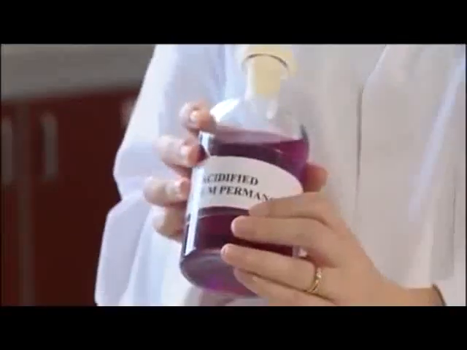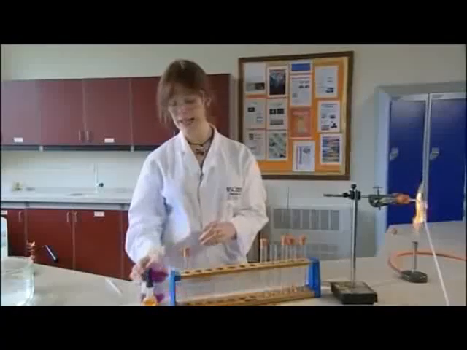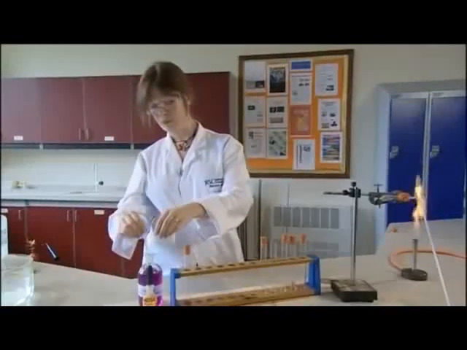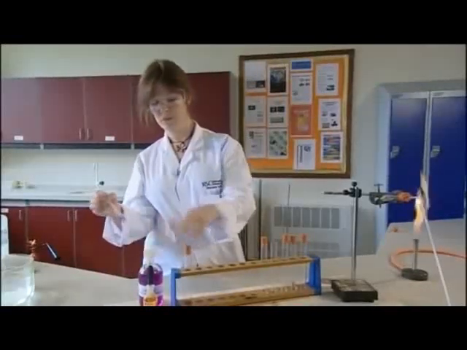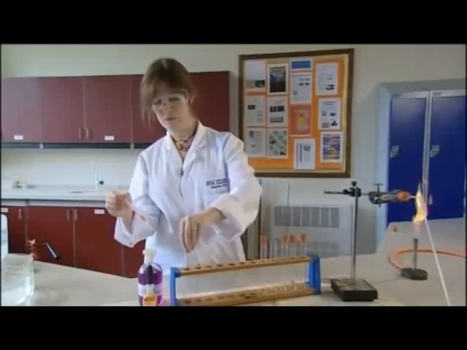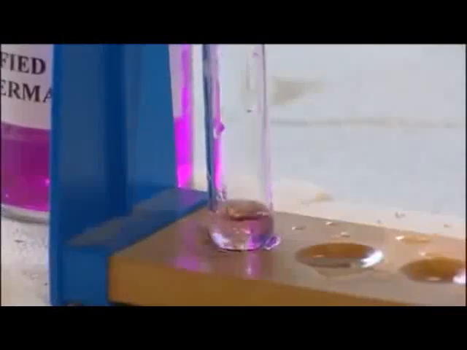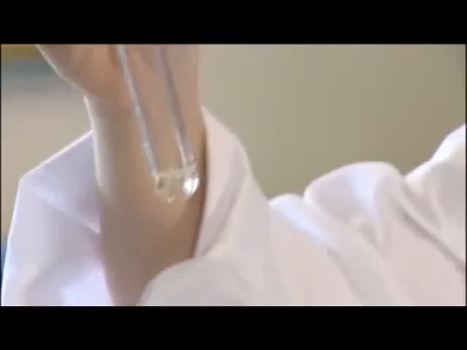A similar reaction you can do with acidified potassium permanganate. A few drops into the test tube. Again, shake it up, and you can see that it's changed colour, and it will go either to brown or a colourless solution, and again that shows the presence of an alkene or a carbon-to-carbon double bond.